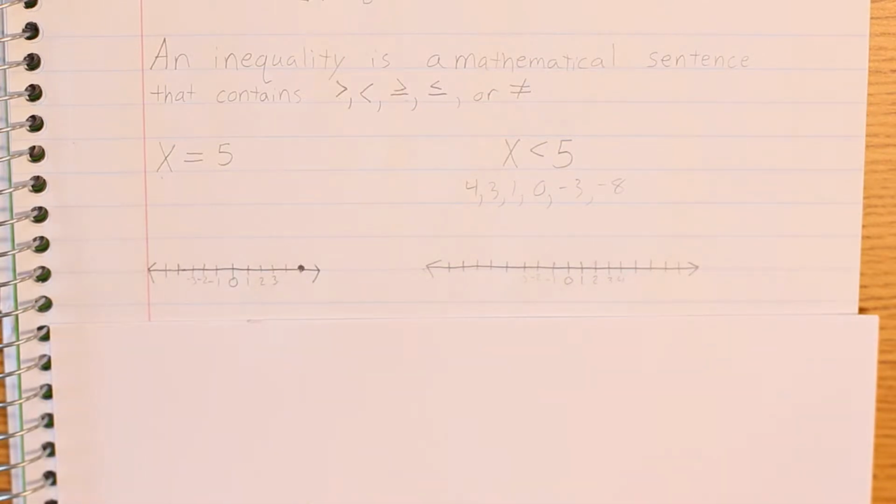Now for an inequality, we need to graph it in such a way that the graph shows all the potential numbers that this could equal.